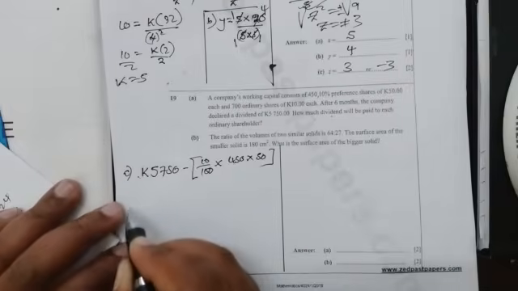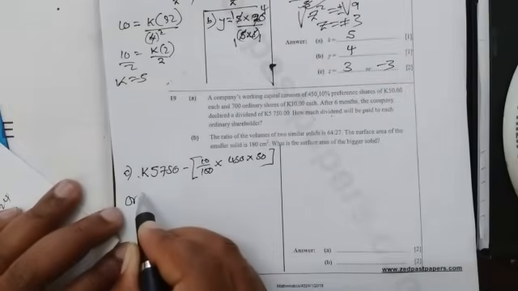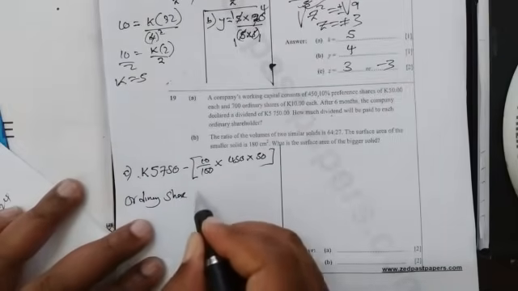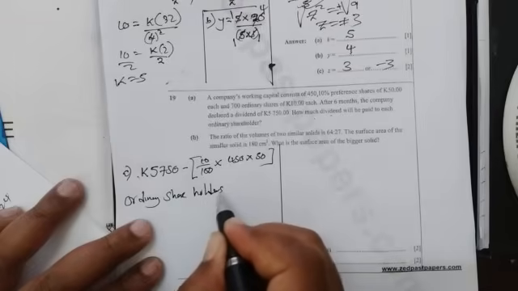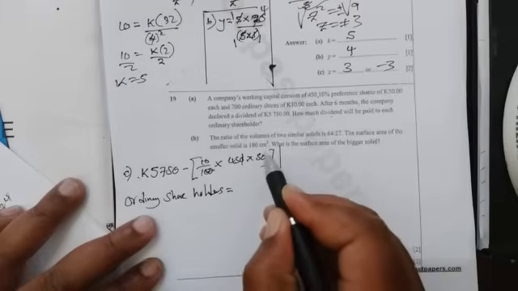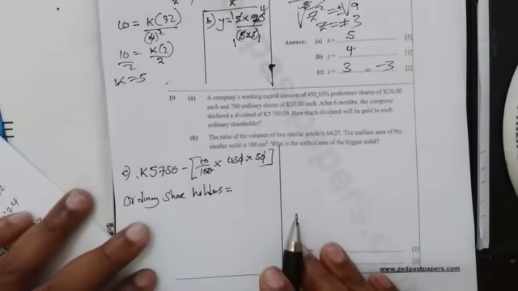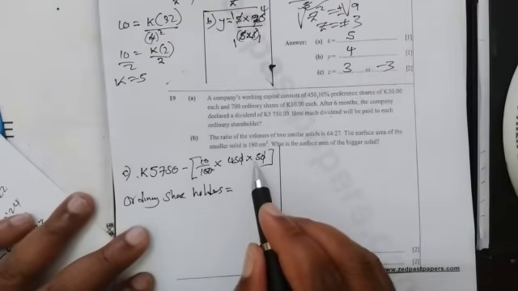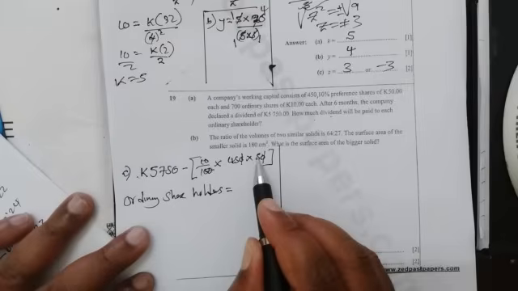So for ordinary shareholders, the 2 zeros will cancel. We have got 45 by 5. So we need to work out this one.